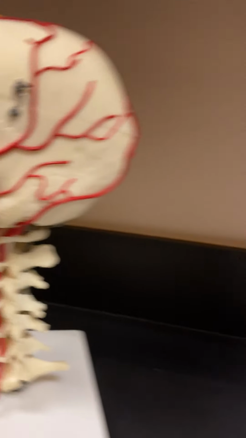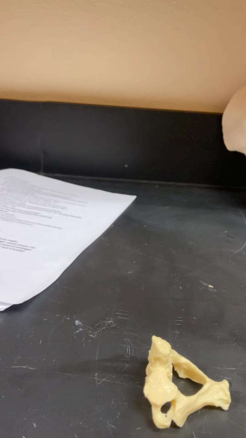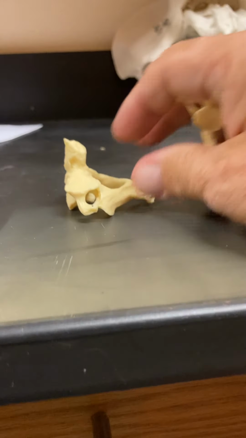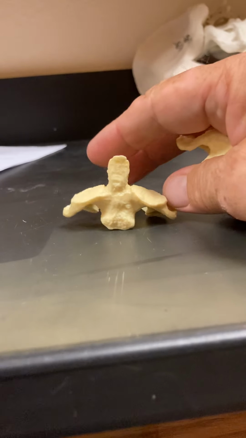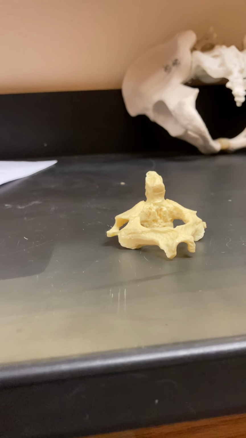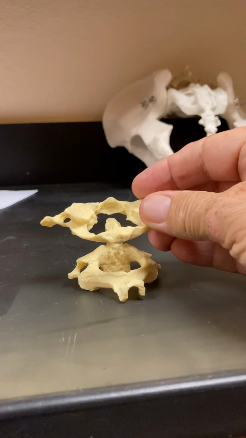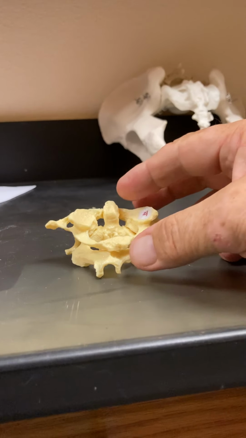Yeah, pretty tight there. Anyway, get this connection down. Let me show you with the ones I had here earlier. So this would be C2, the axis. You should recognize it by the dens. Okay? And now if I take C1 and put it on top of it, there, that's how it connects.